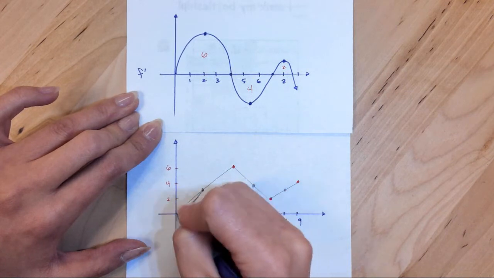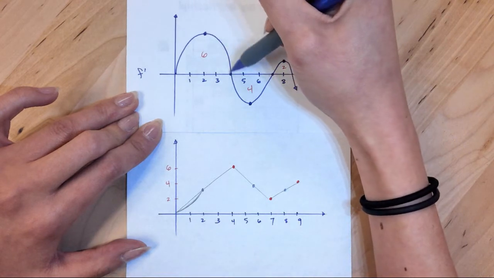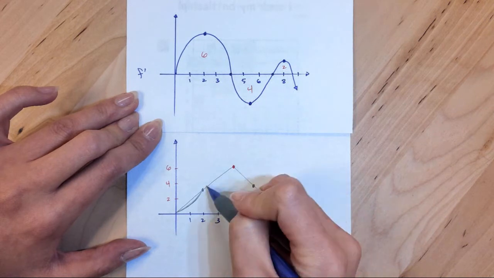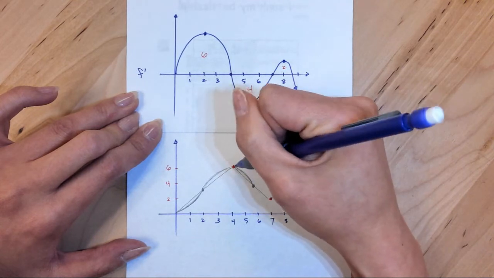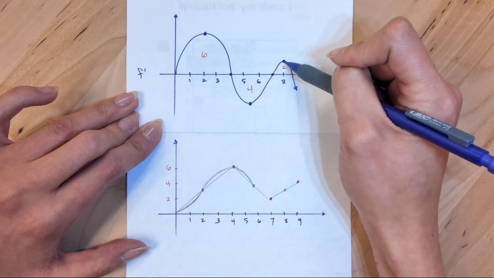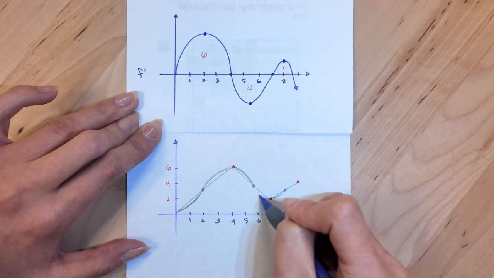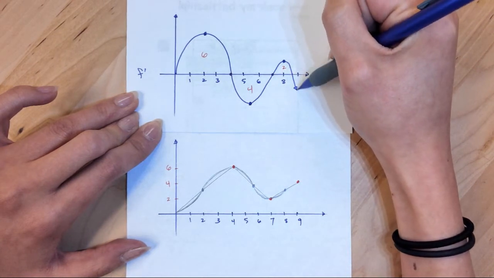So really, this is what my graph looks like. It's concave up until here, and then it's concave down until 5.5. So concave down until 5.5. So it goes like this. See how it's concave down, and then it's still concave down like that until I get to 5.5, and then it's concave up until I get to the 8. So concave up until I get to the 8. So something like this. And then it's concave down past the 9.